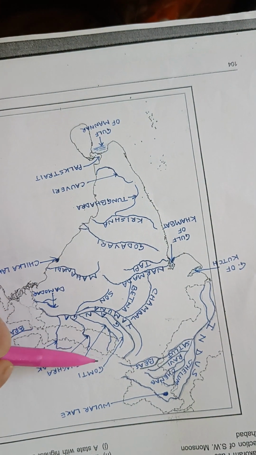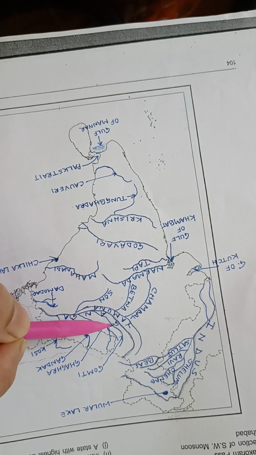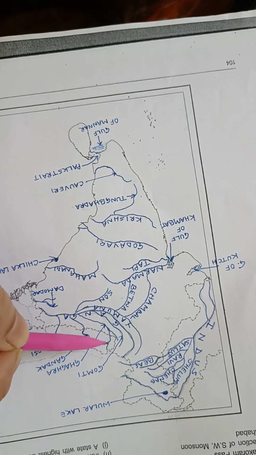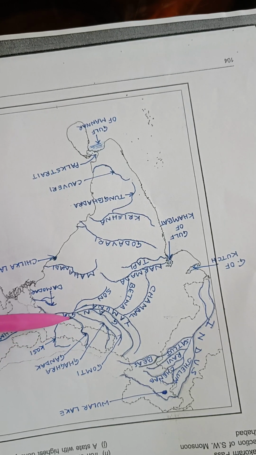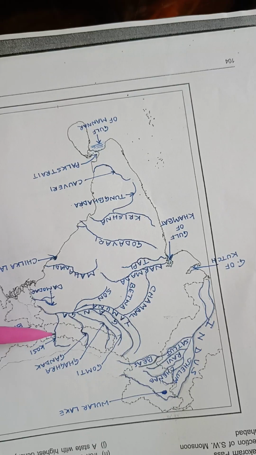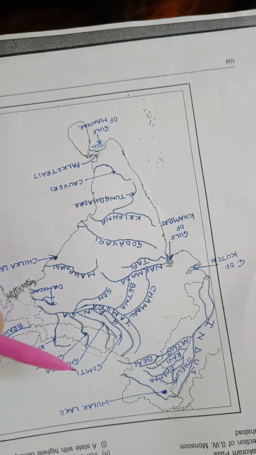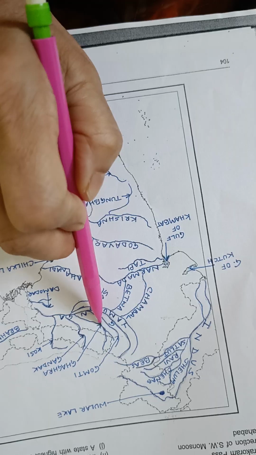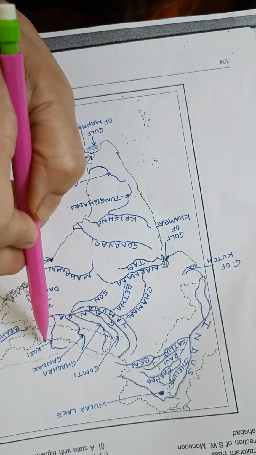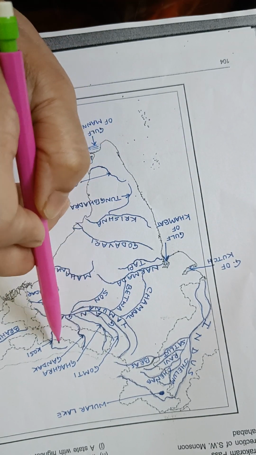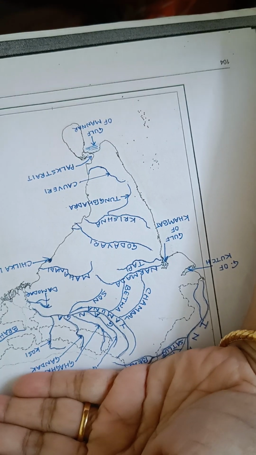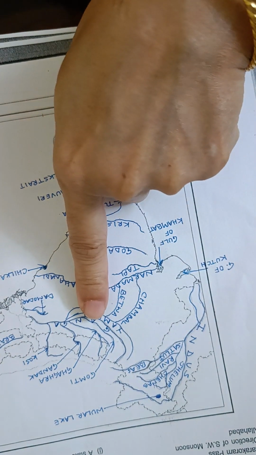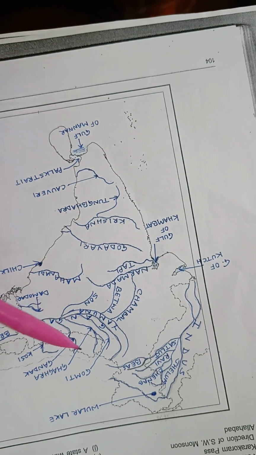Now these are the tributaries: Gomti, this one is Ghagra, this one is Gandak, and this one is Kosi. Kosi, the sorrow of Bihar. Okay, so Gomti, Ghagra, Gandak, Kosi. These are all left bank tributaries of Ganga, and they are all perennial in nature because they all come from the Himalayan region.